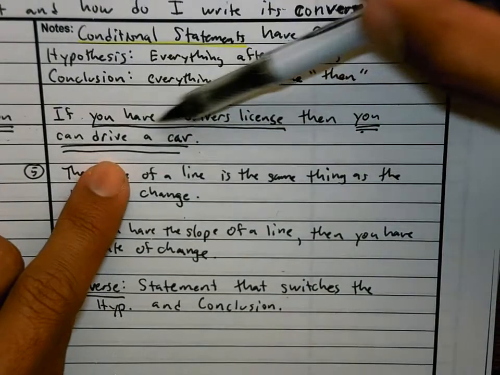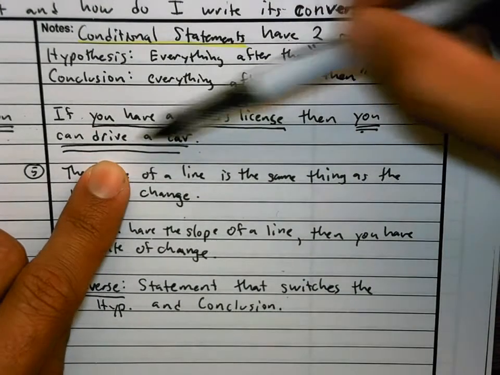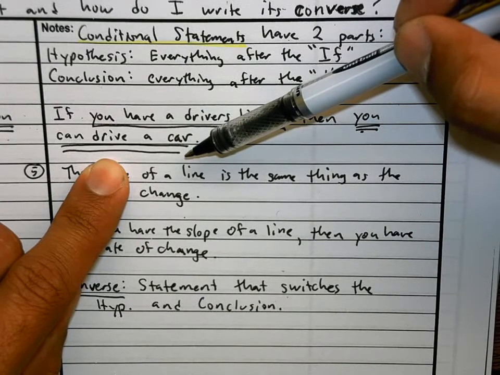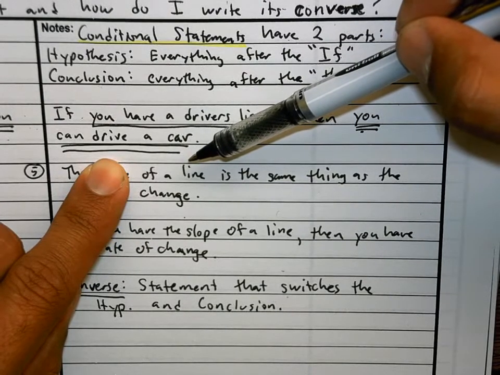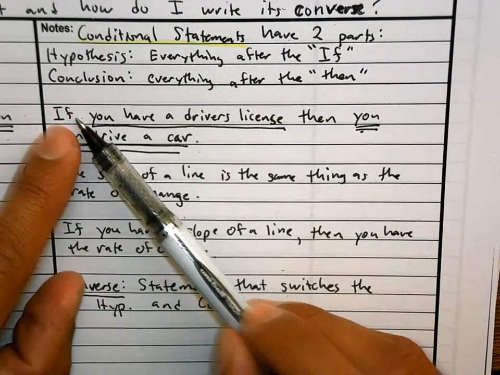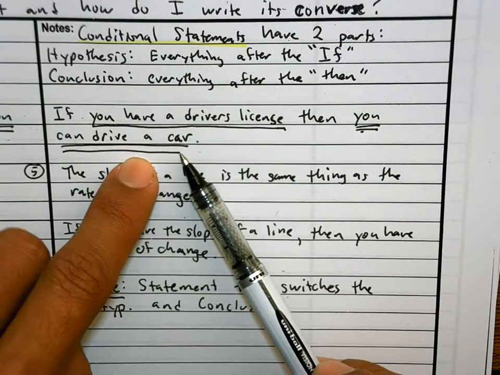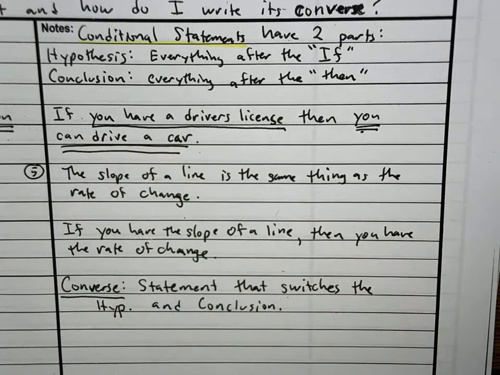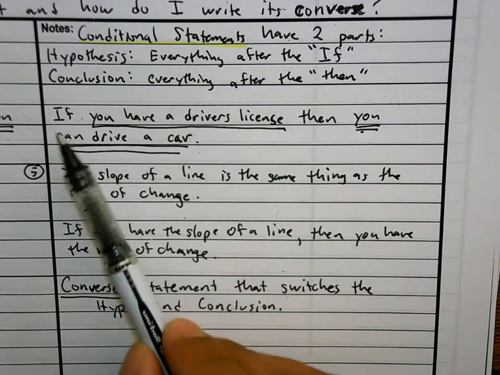I'll go back up here. If you have a driver's license, then you can drive a car. Okay? That is a conditional statement. If I want to write the converse of this conditional statement: if you can drive a car, then you have a driver's license. Now, that's how you write the converse. Sometimes the converse is going to be true. Sometimes the converse is not going to be true. Think about that.